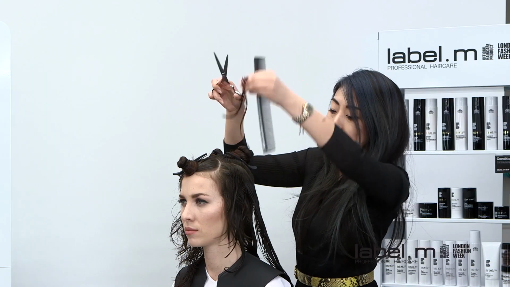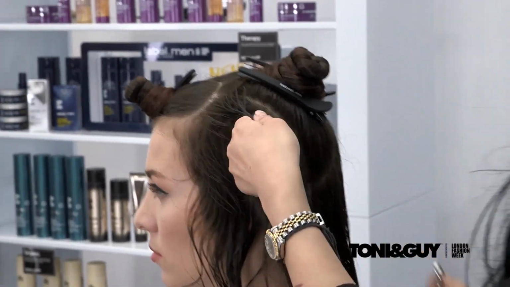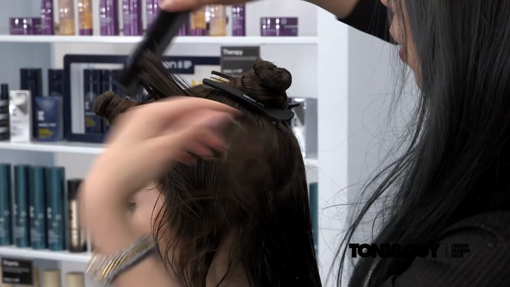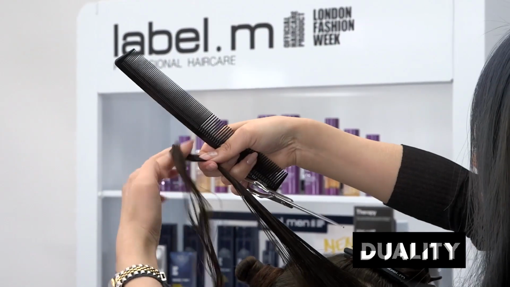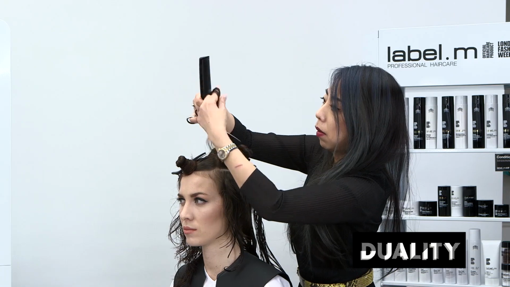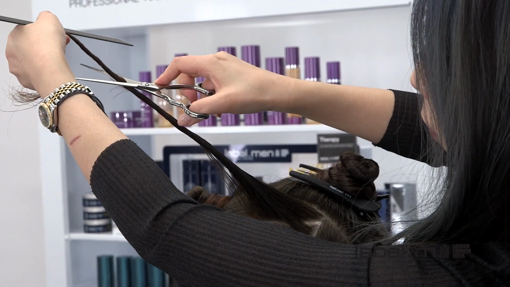You can always make these shapes within the collection stronger by normally taking shorter, or indeed softer by leaving a little longer. Here is an example of a cutting technique using a combination of technical and visual methods.